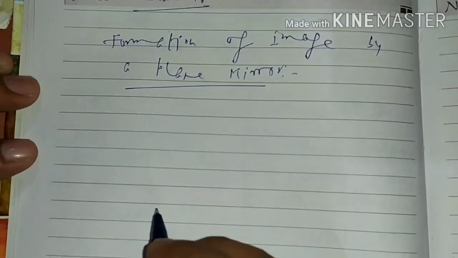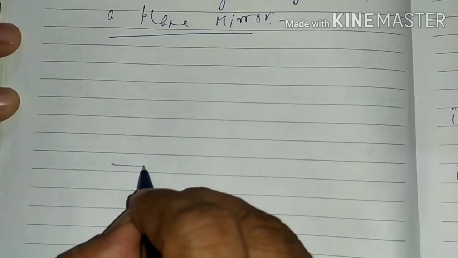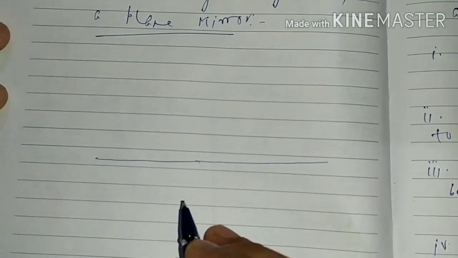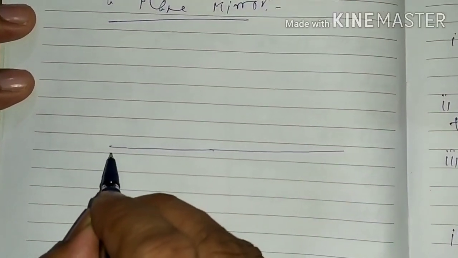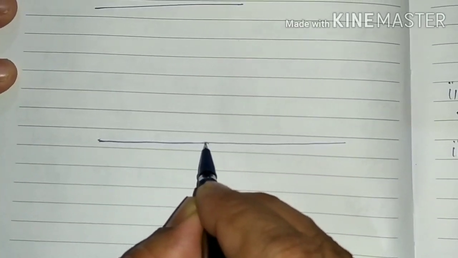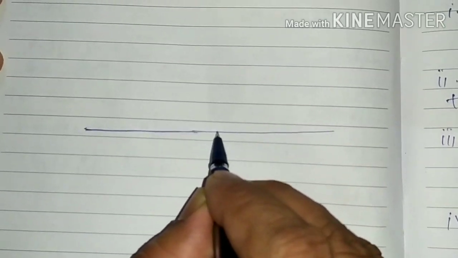First of all, we shall try to understand what a plane mirror is. To make a plane mirror, we take a transparent sheet of glass. On one side of this glass, we make a thin layer of either aluminum or silver to make that surface polished or shiny.